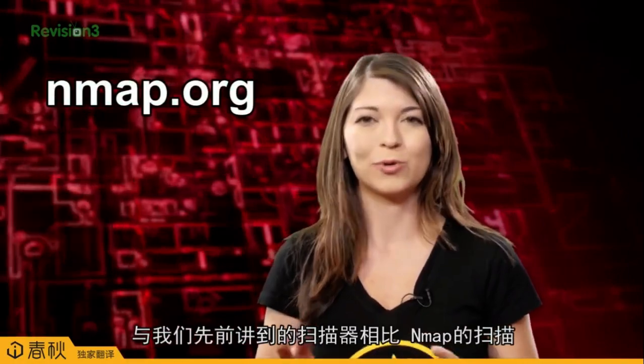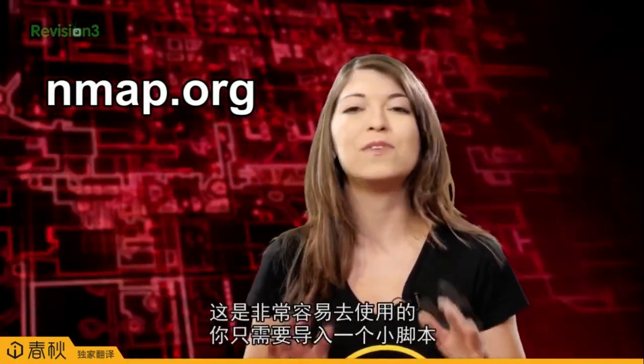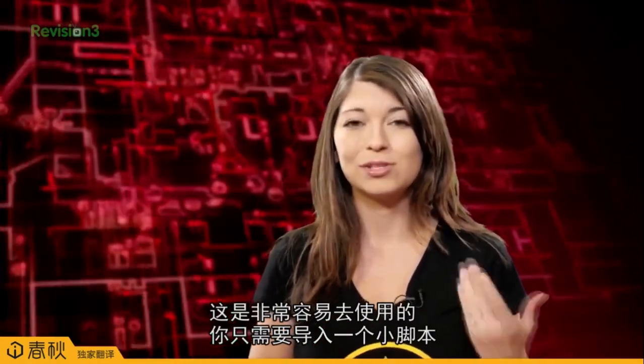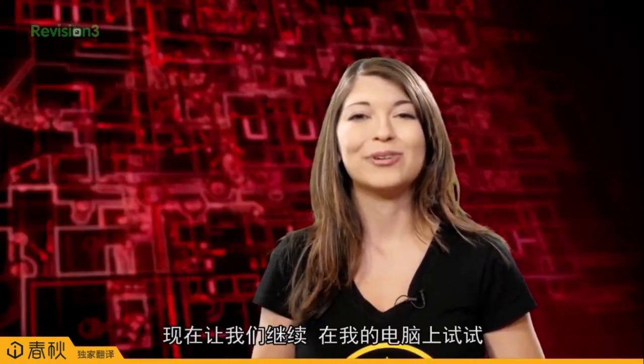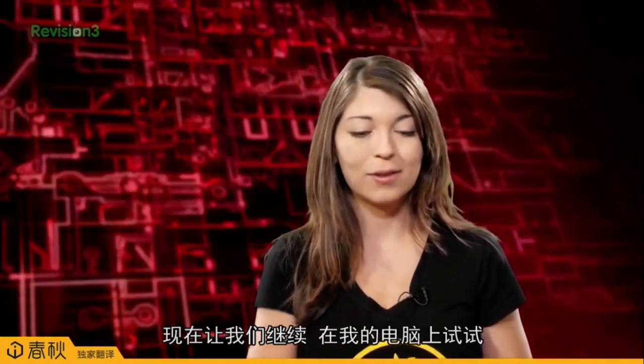Now, first off, Nmap. It can be used to obtain a much more aggressive scan than the ones that we have seen so far in our previous hack tips. It's very, very simple to do this too. You simply add an extra little script and you're good to go. So let's go ahead and try this out on my computer.